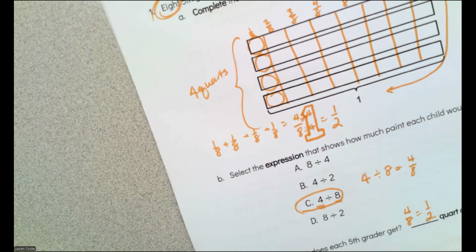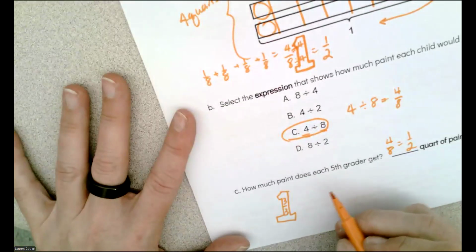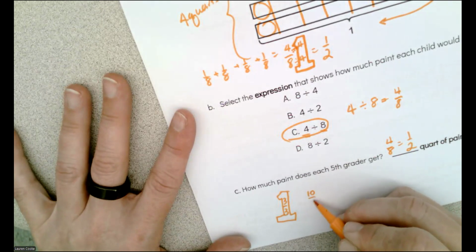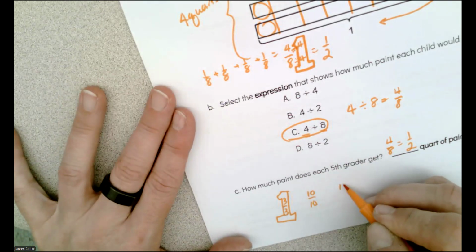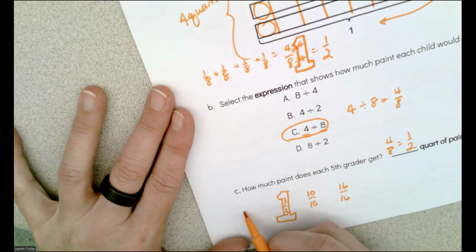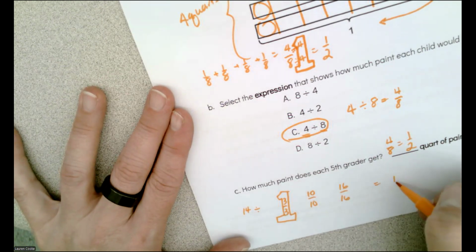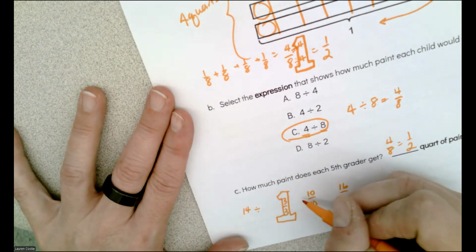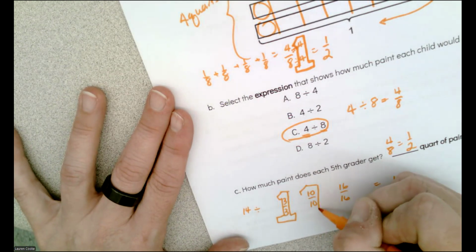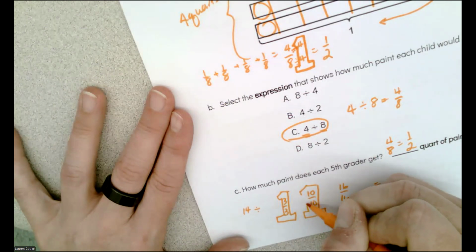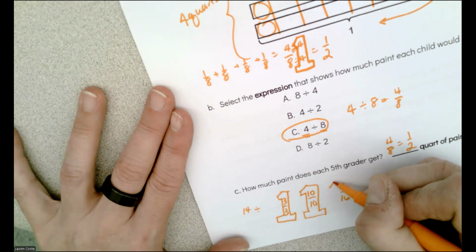If you have 3 over 3, that's a 1 in disguise. 10 over 10, 16 over 16. And if you did 14 divided by 3 over 3, 10 over 10, 16 over 16, you're still going to get 14 because each of these is a 1 in disguise.